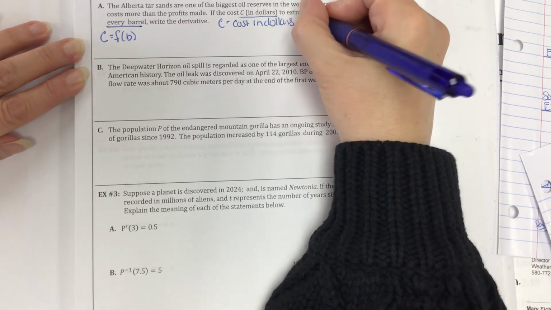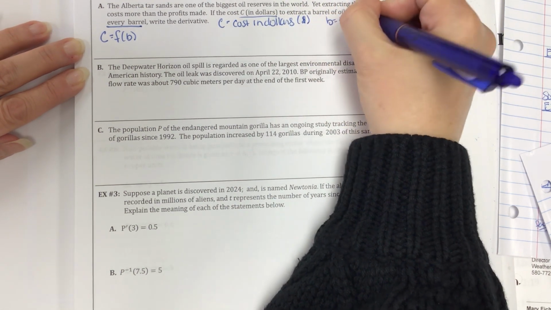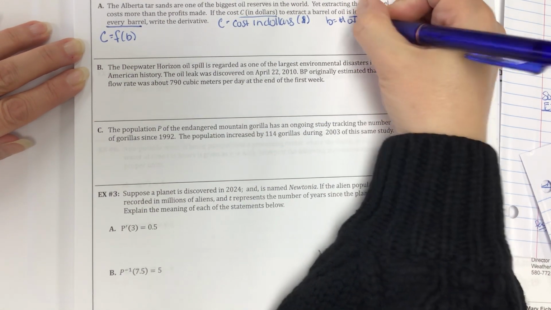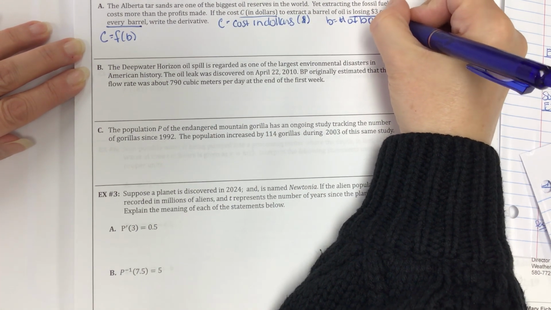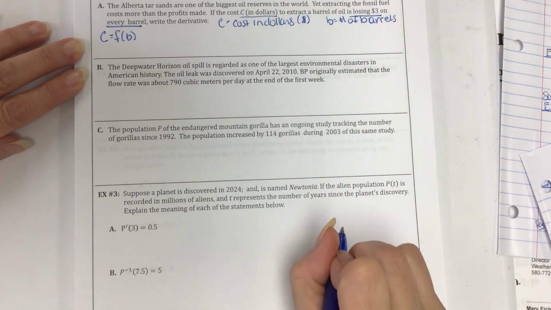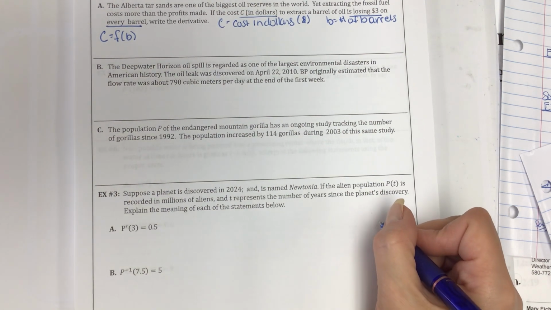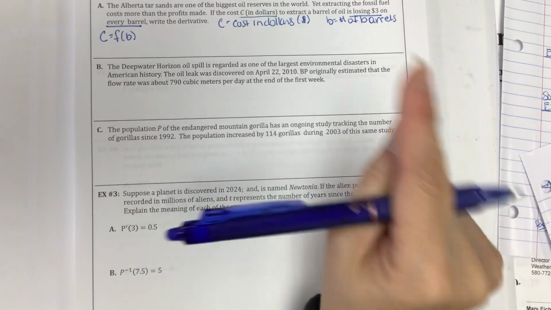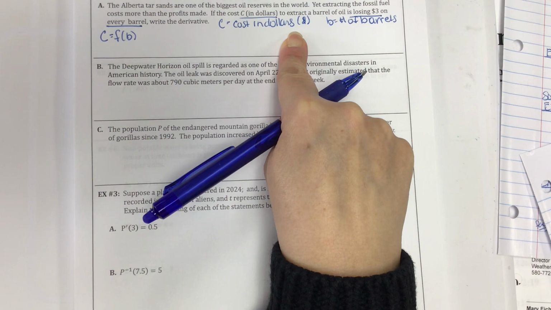So you've got to remember to define what you're using. If it doesn't tell you in a free response, then if you're using some sort of shorthand, you need to define what shorthand you're using, right? So C is the cost in dollars, B is the number of barrels. We have to define that. If it's not given to you and you choose to write something like this, what is C? Well, it tells us C is dollars, so that part is probably okay. But it doesn't tell us anything else, right? Okay. Yeah.